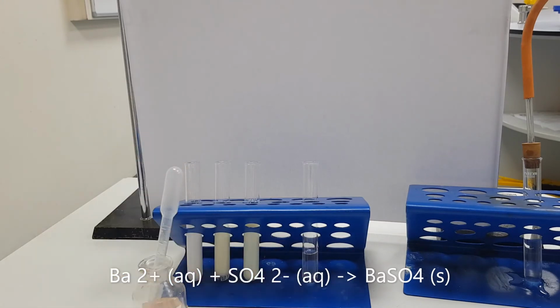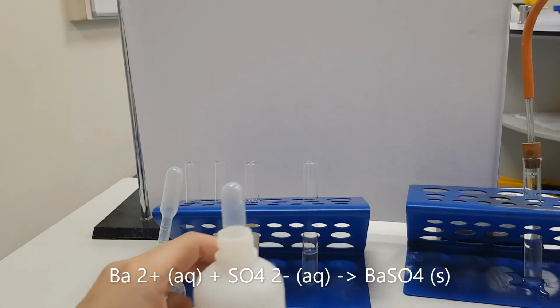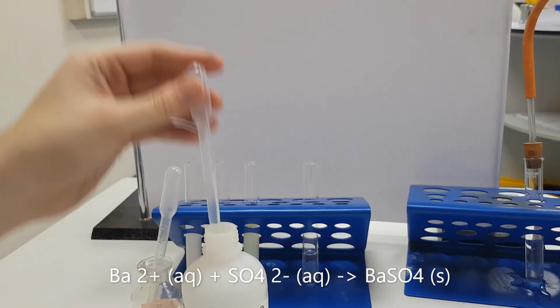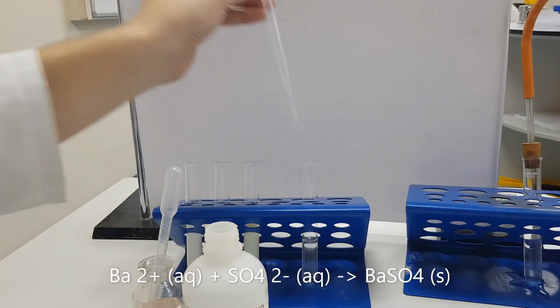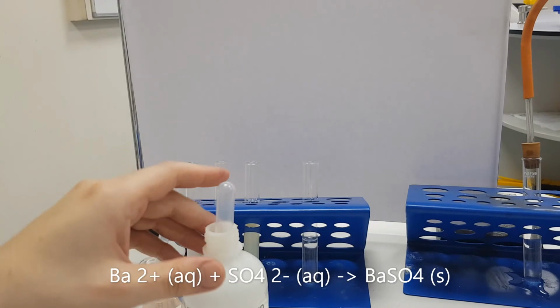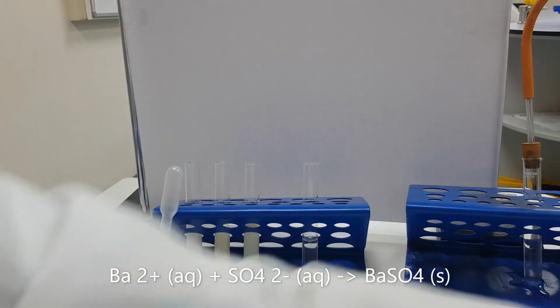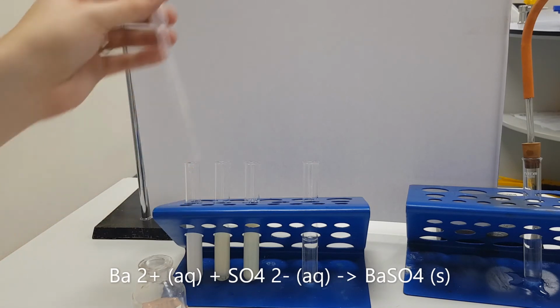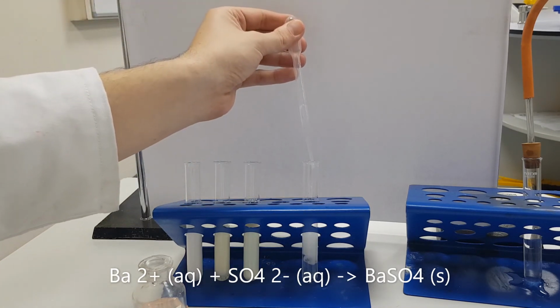What I'm now going to do again is add some acid to remove any impurities. I'm adding nitric acid. Again, if we were to add sulfuric acid at this point, we would get a false positive. So I added my nitric acid to remove impurities, and I now add my barium chloride.